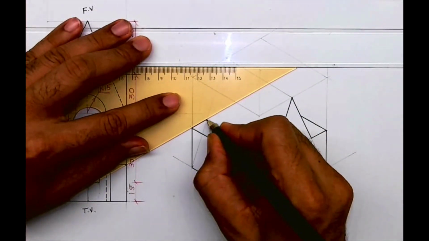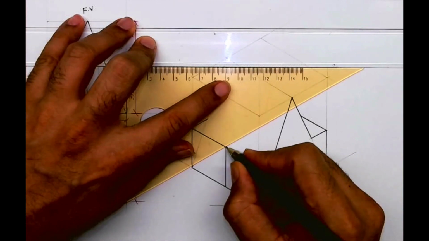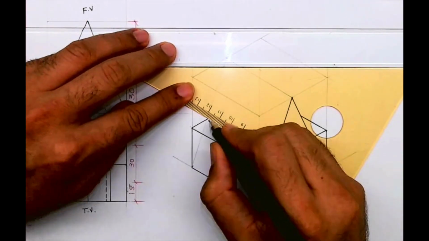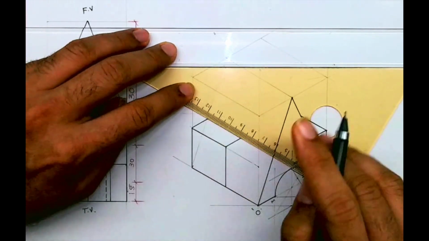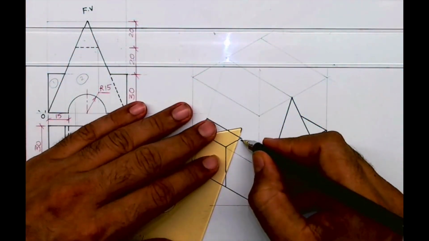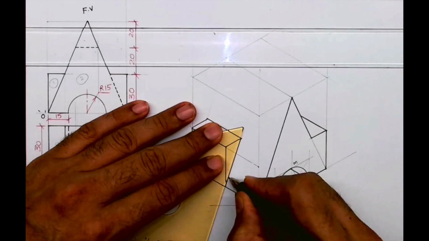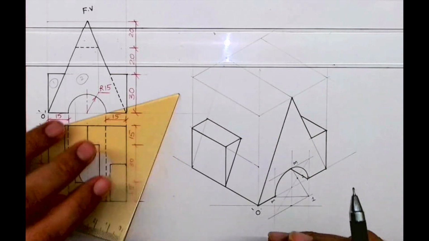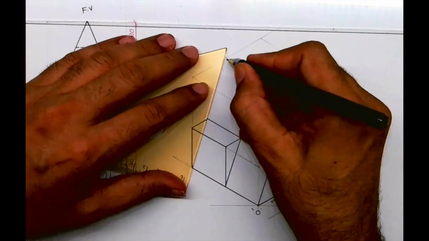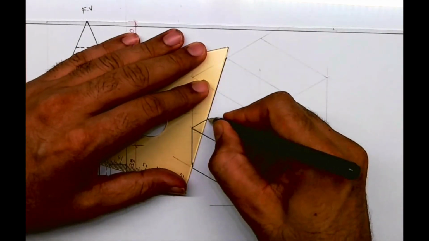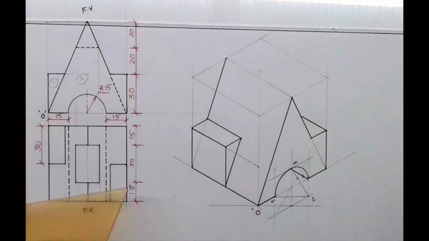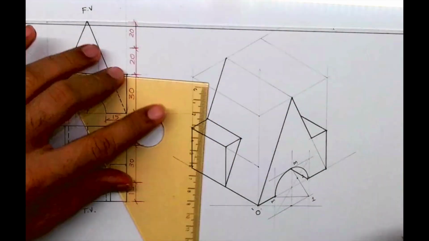Then you draw from here, again you draw a line from here. So we'll get that part. And now we will join this. After this, I will join this line. See, now we need to draw that slope.